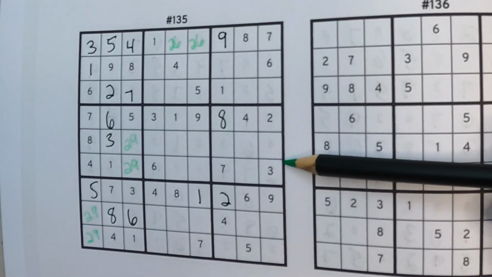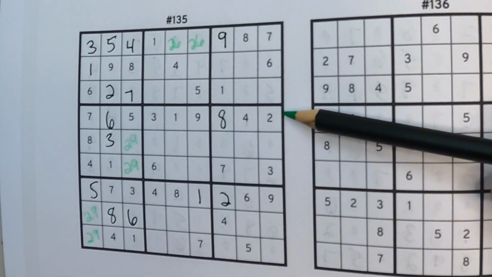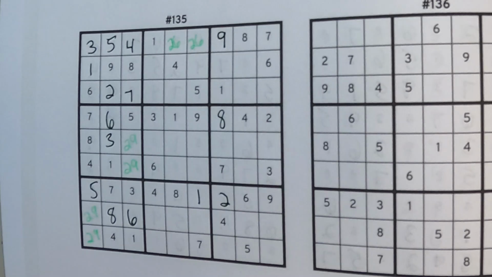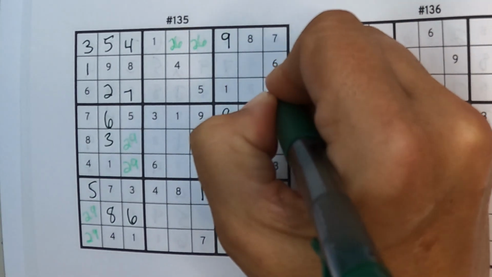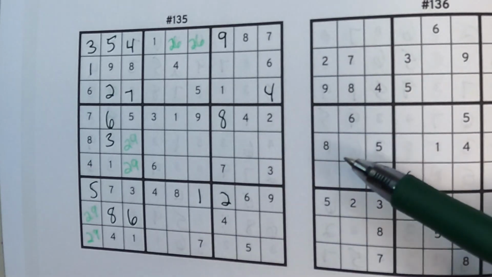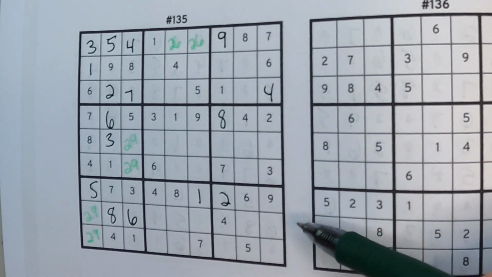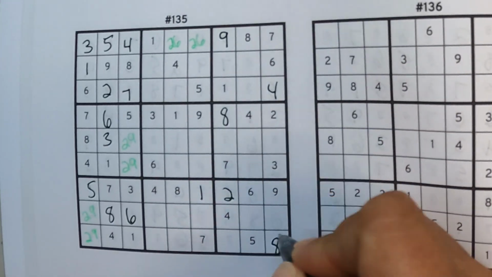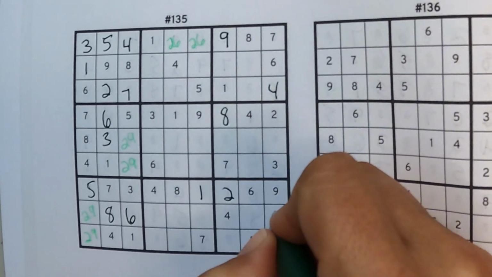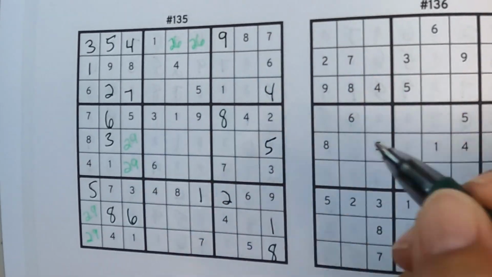For this column, we're missing 1, 4, 5, and 8. We've got 1, 5, and 8 here, so this is our 4. 1 and 5 here, so this is our 8. That 5 means this is our 1, 5.